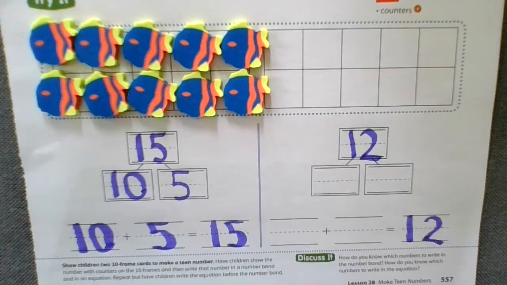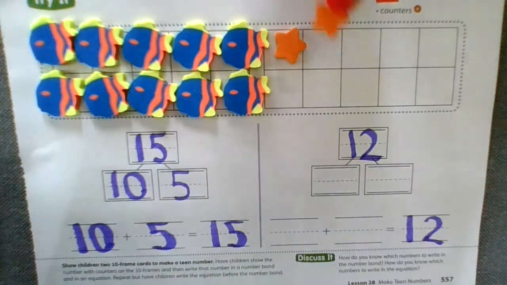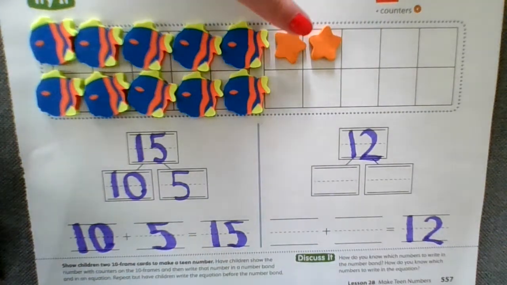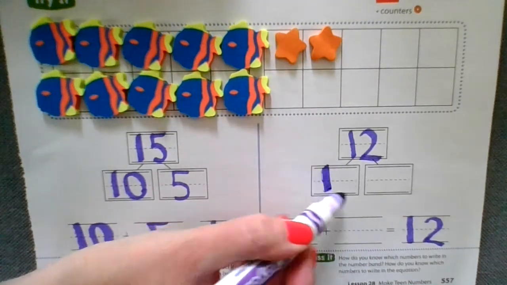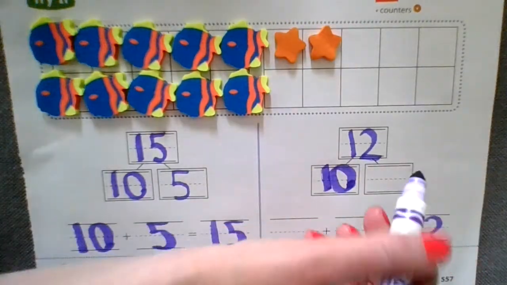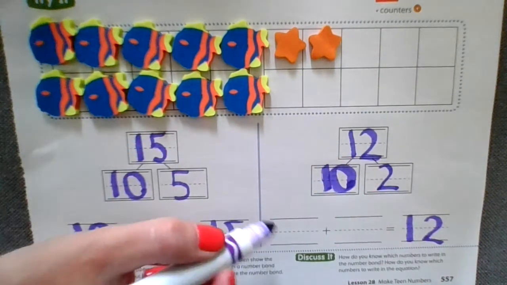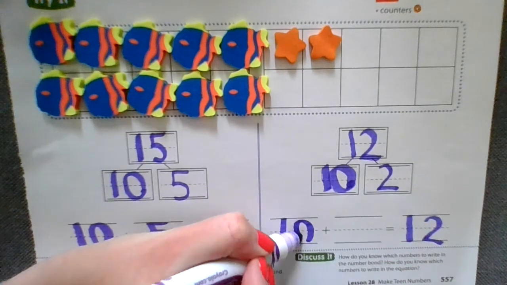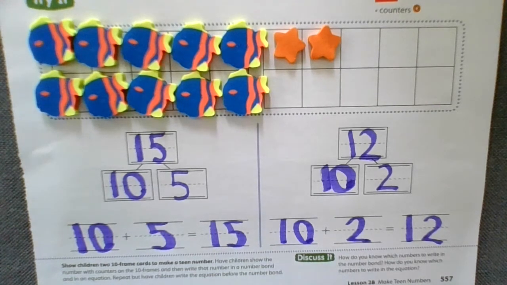Let's see how many more it is. Count on with me. 10, 11, 12. How many starfish did we add? 1, 2. So we're going to write in our first box in our number bond the number 10. And in the second box in our number bond, the number 2. 12 is 10 and 2. So we're going to write that in our number sentence. Now you do not have to build the numbers 15 and 12. You could use any teen number that you can think of. Good luck. Let's look at the next side.